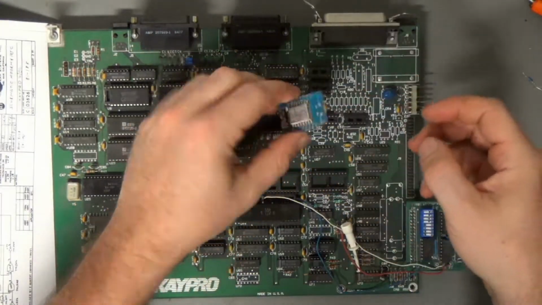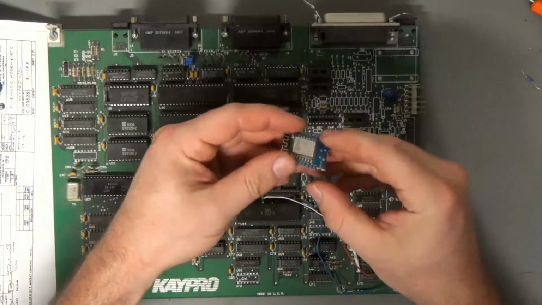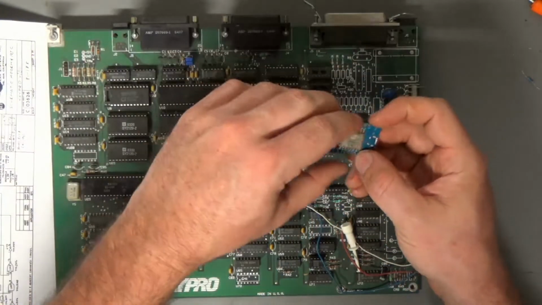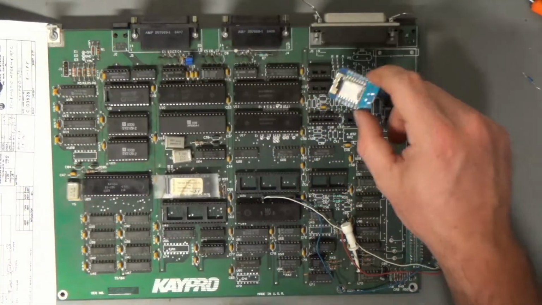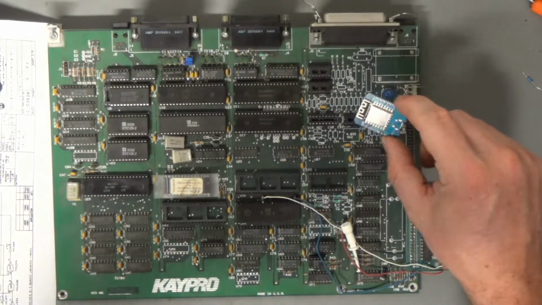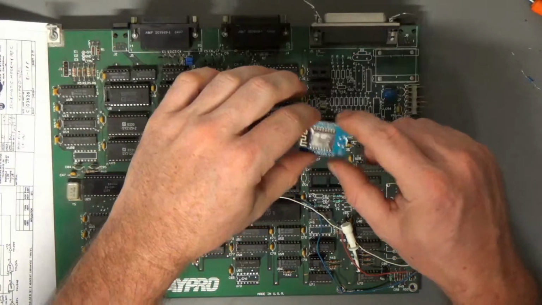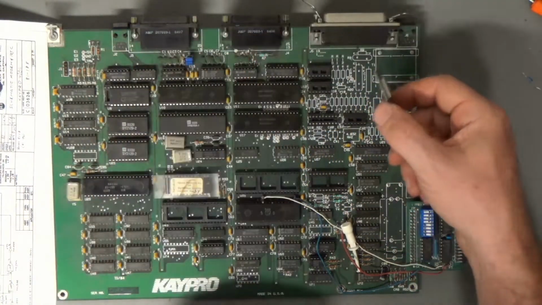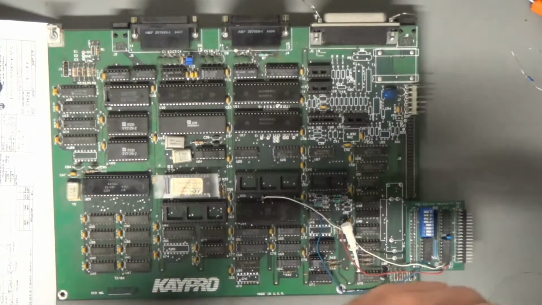Of course, since it's in a metal enclosure, we'd have to cut the antenna and wire it to an external antenna connector or something. But then we could have a 19.2 or 38.4K Wi-Fi modem in this thing, which would be pretty darn handy.